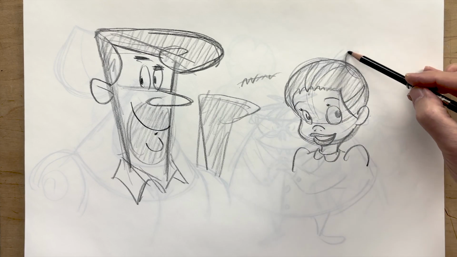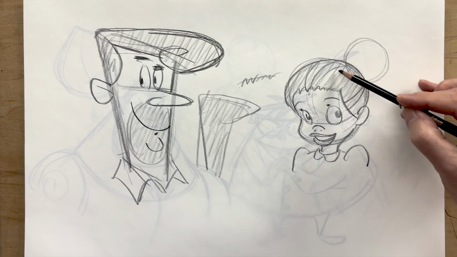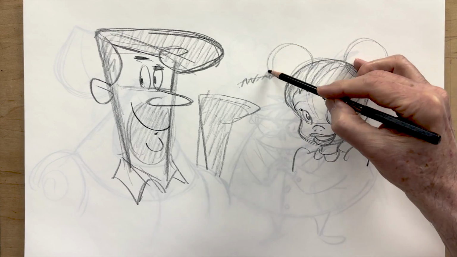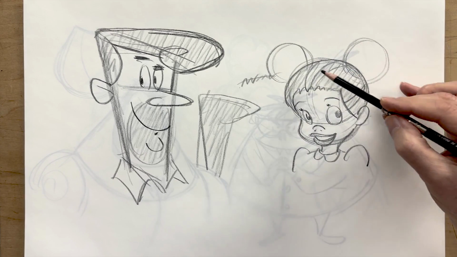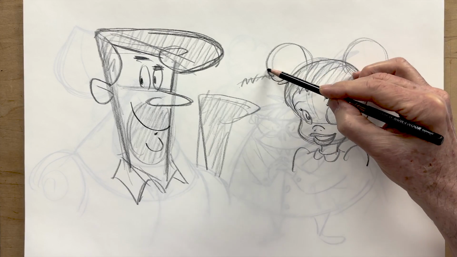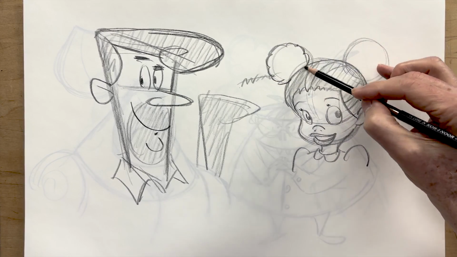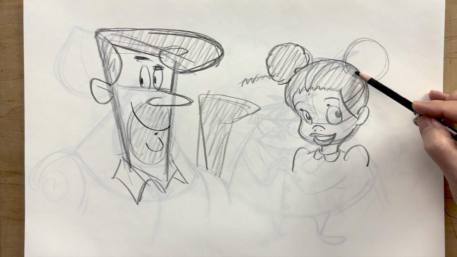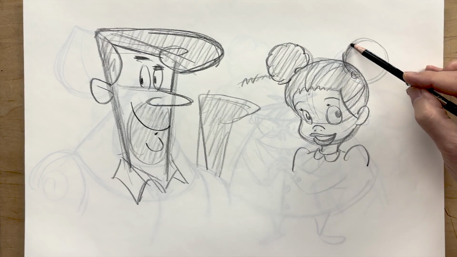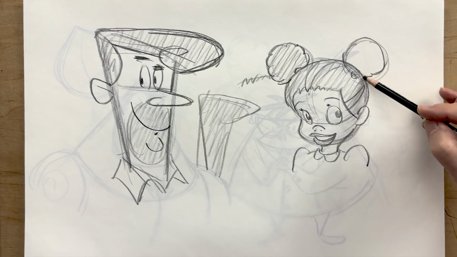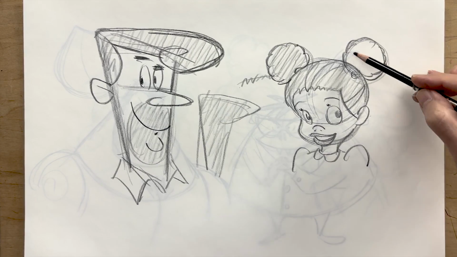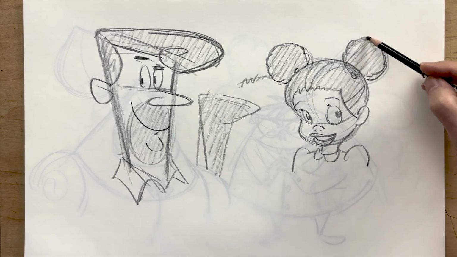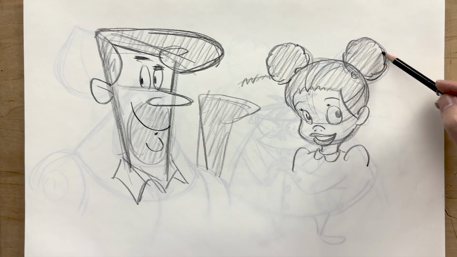And then on the top, I would create two little cascades of, they're almost like pigtails, but they're little bunches of curly hair that have been secured by either a rubber band or a little bow. And there's a little girl hairdo.